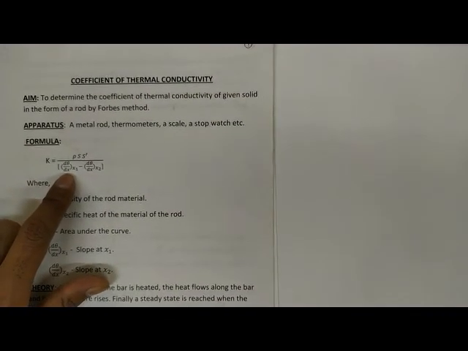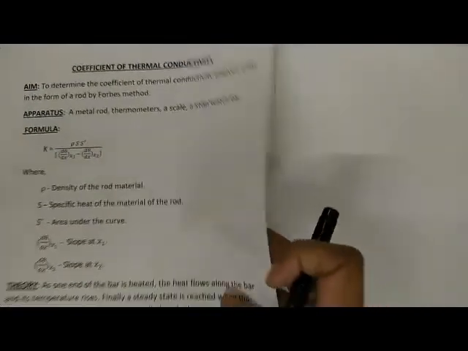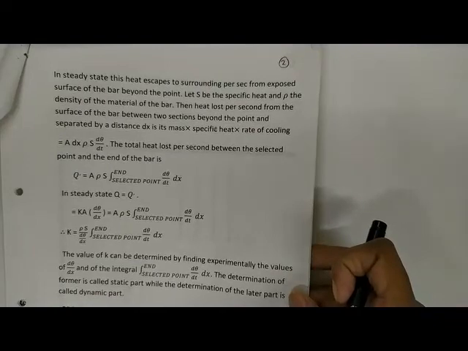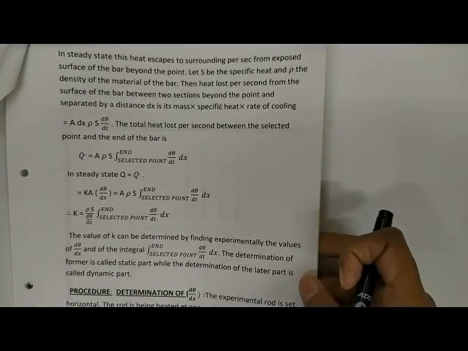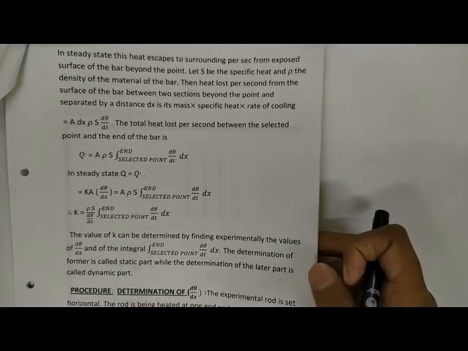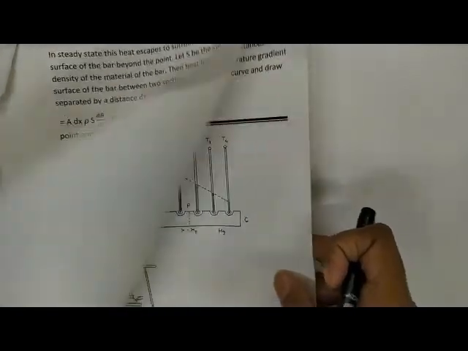Okay, now this is the formula we have to use, and we will see the theoretical aspect and all, or this journal you will get in the description box link. Don't worry about it. Next we will see the theoretical aspect, how to determine d theta by dx, and theta is actually the temperature.